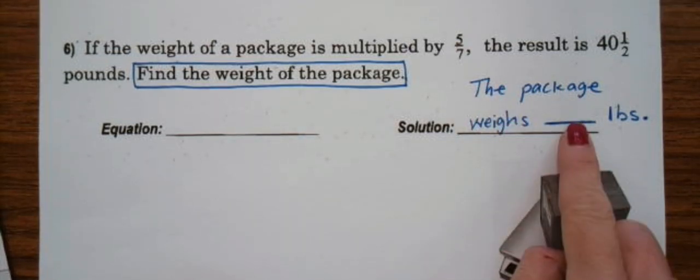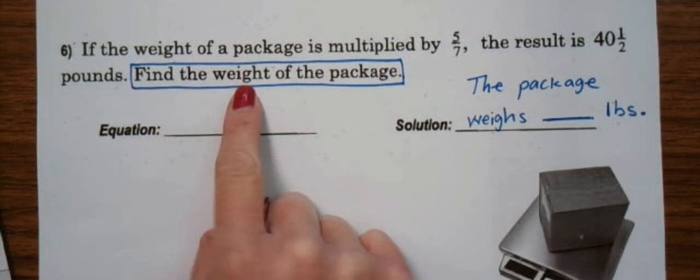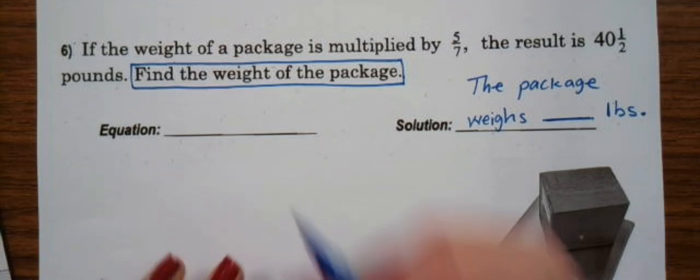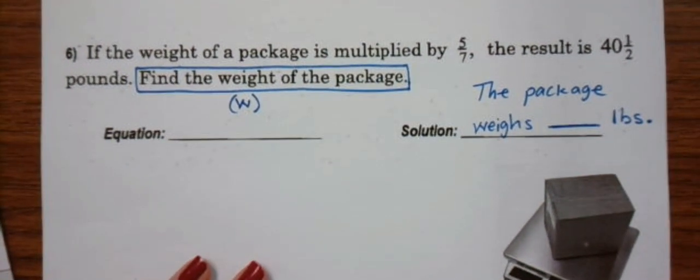The package weighs blank pounds. This is the abbreviation for pounds. We're asked to find the weight of the package. So maybe we want to use W for our mystery weight. You could use any variable that you want.